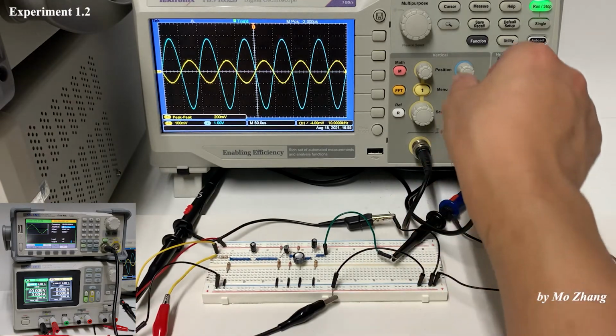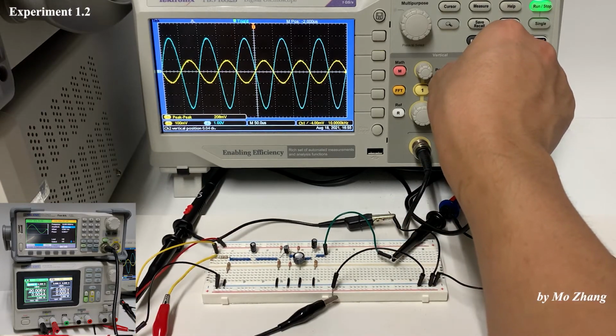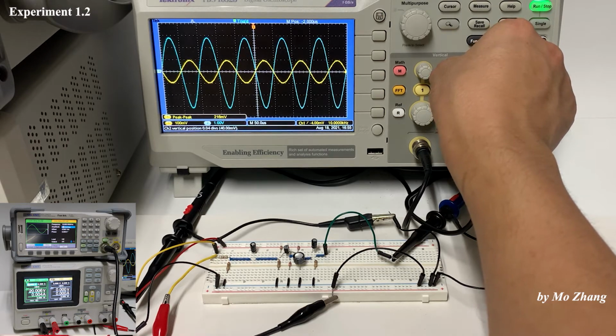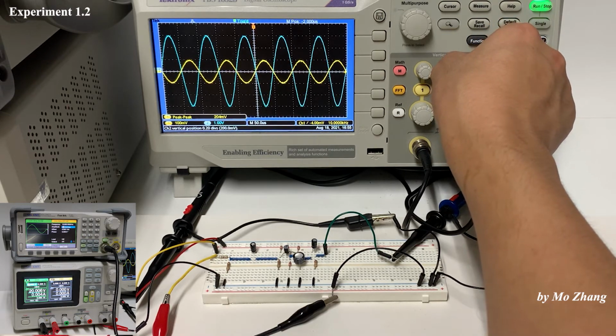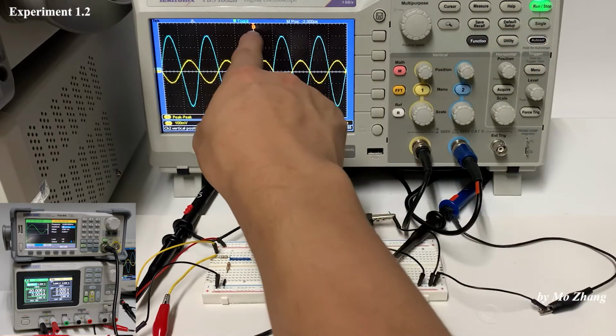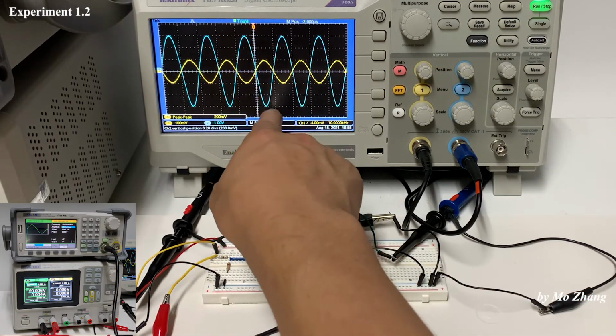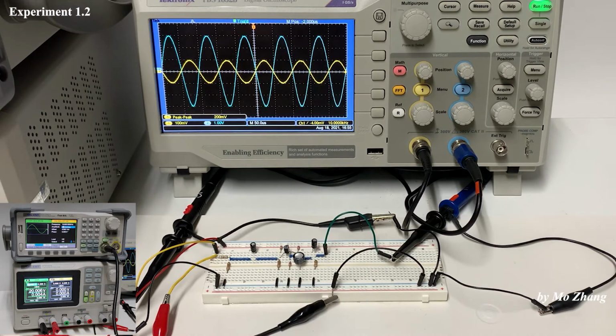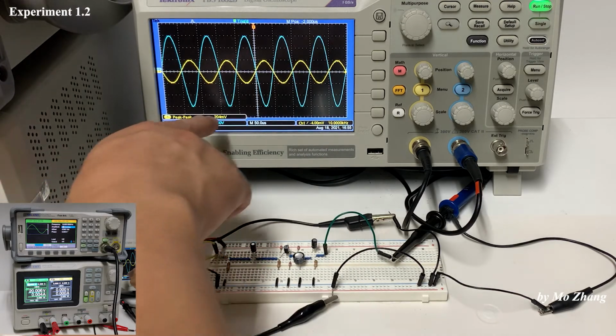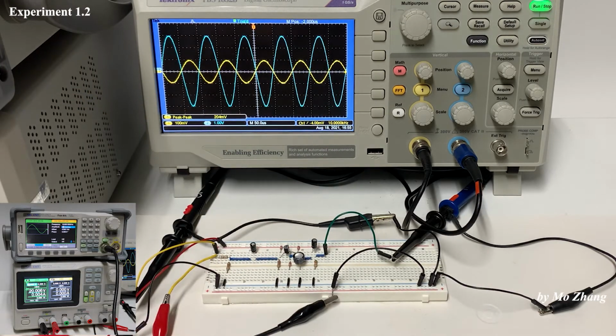The output waveform is not quite symmetric about the center horizontal line. The upper portion is shorter than the lower portion. I moved the waveform upward a little bit to make it more symmetric. Now either the upper or lower portion takes 3 blocks. So the peak voltage of the output waveform is 3 volts.